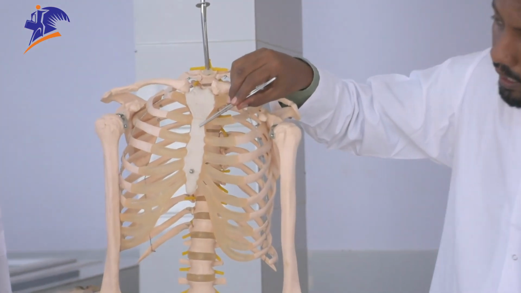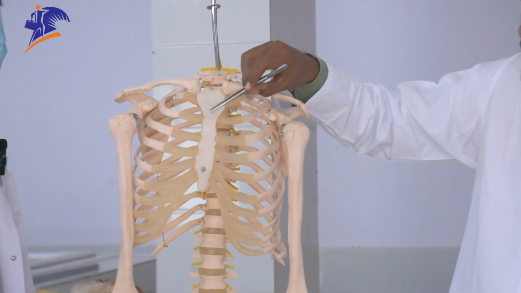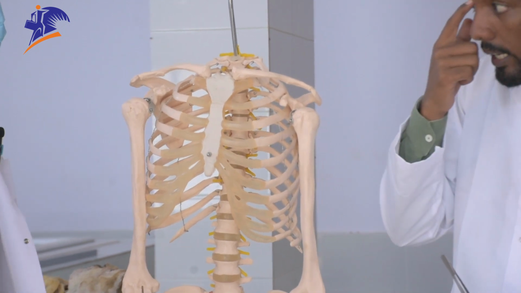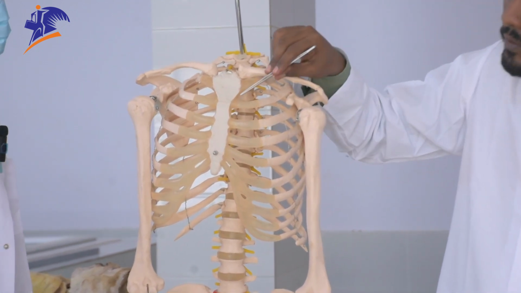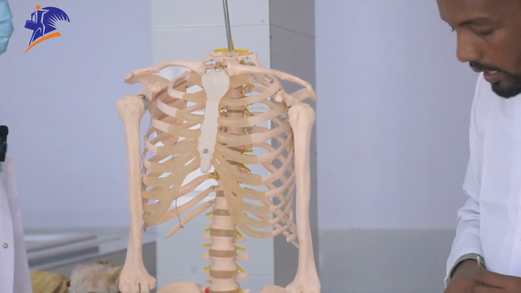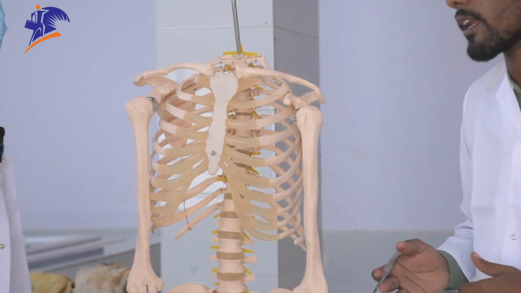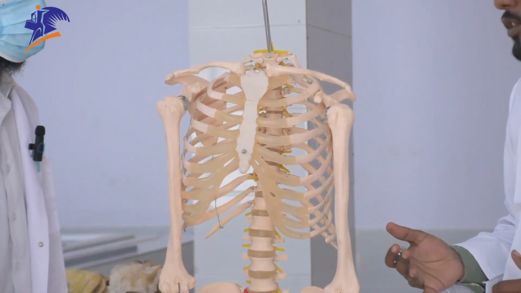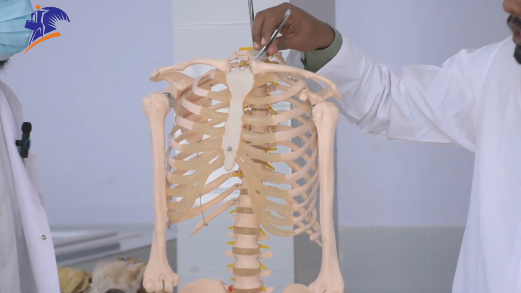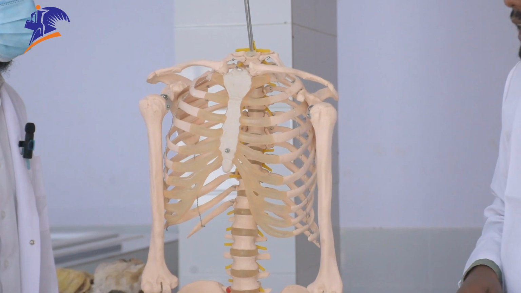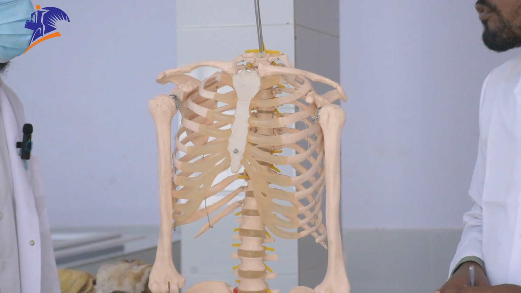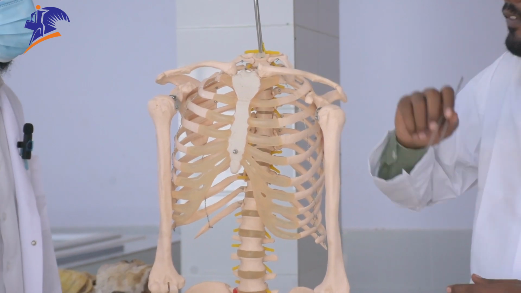Between the manubrium and the sternum, we have an angle. This angle is called the angle of Lewis or sternal angle. At the level of this angle, many structures cross the other line, enter, one of them begins and one of them will end. So what are the structures, or what are the occasions that happen behind the sternal angle? We have a lot of things occurring at this level.